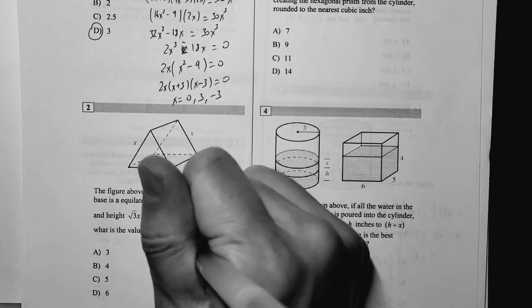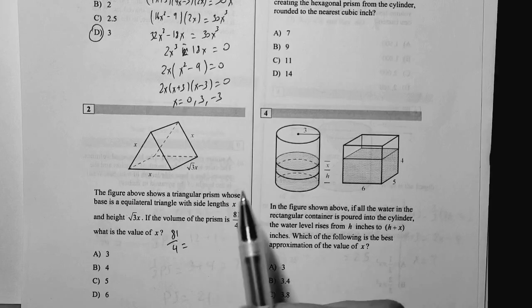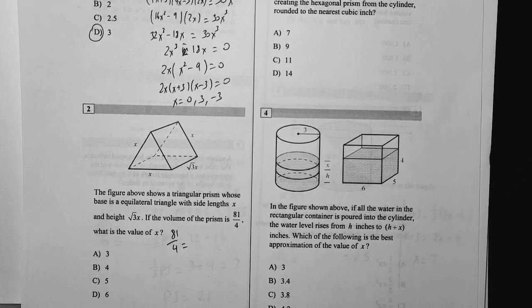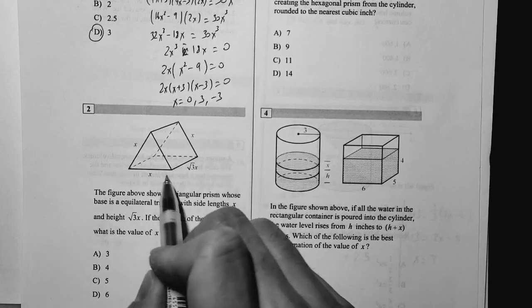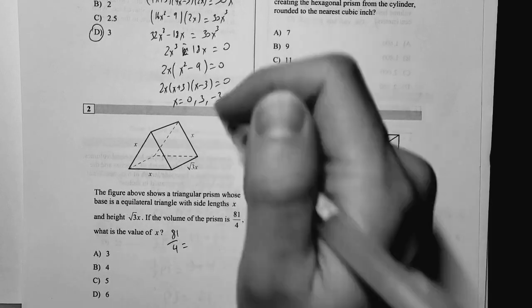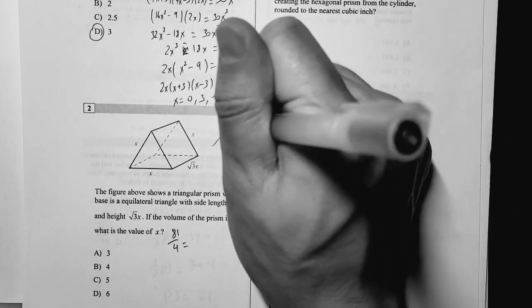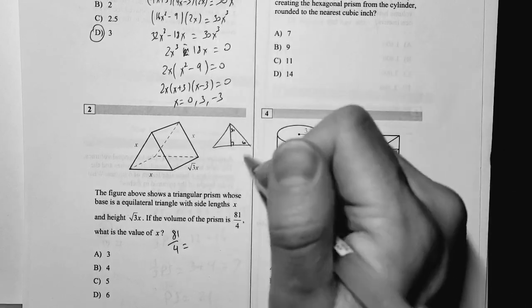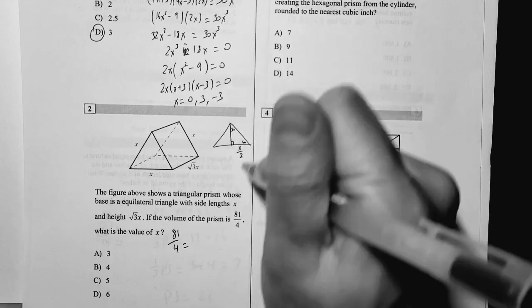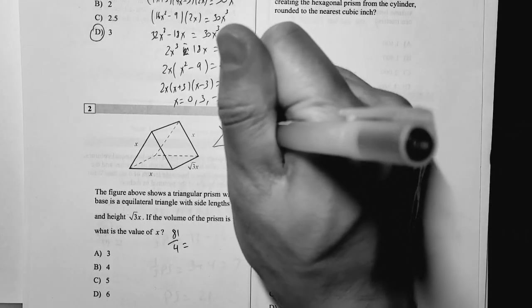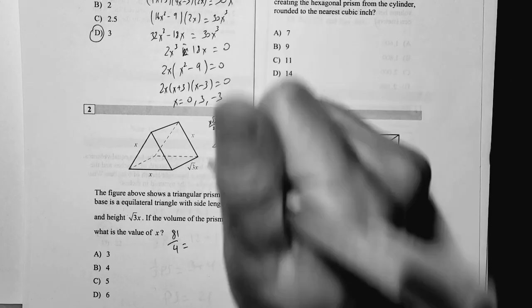So volume 81 over 4 is the volume of a prism, again, area of the base times the height. So what's the area of the base? What's the area of an equilateral triangle? There's a formula for it. Honestly, I never remember it, so we've got to derive it if we don't remember it. So for an equilateral triangle, this is 60 degrees over here. This is 30 degrees over there. This would bisect, so this is x over 2. This is x, right? So then this height is x root 3 over 2.